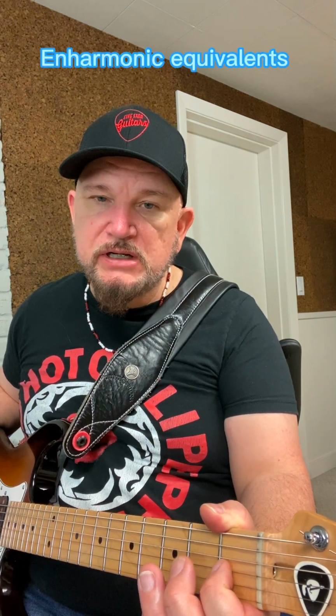So even though the intervals are sometimes, like for example, G sharp and A flat are the same in the same spot, those are called enharmonic equivalents. What that means is that they are the same note, but they have two different names. And the function of those things is a different thing.